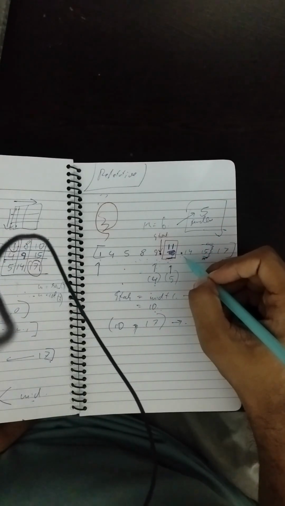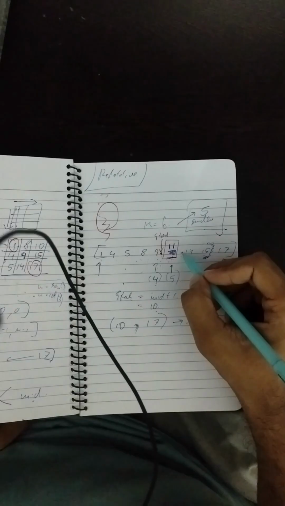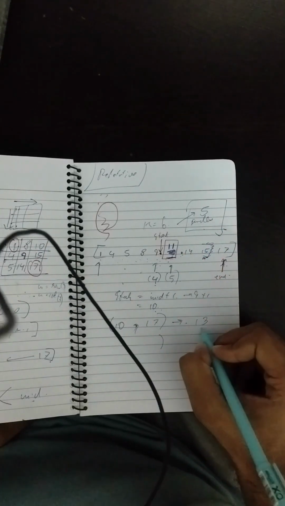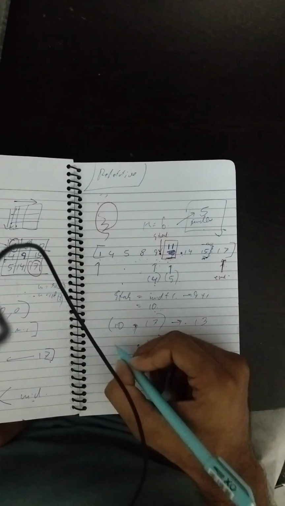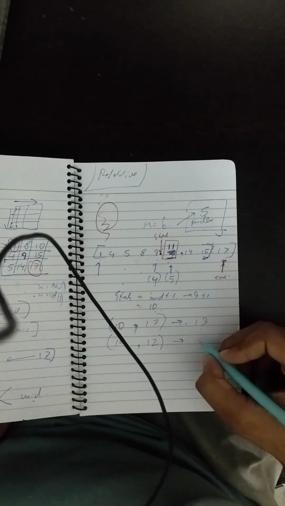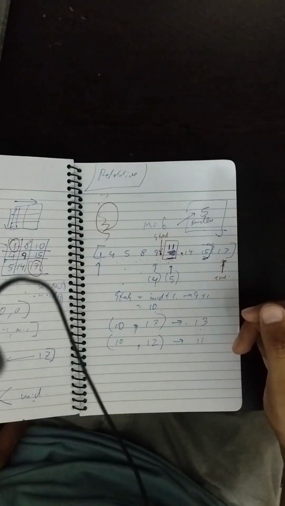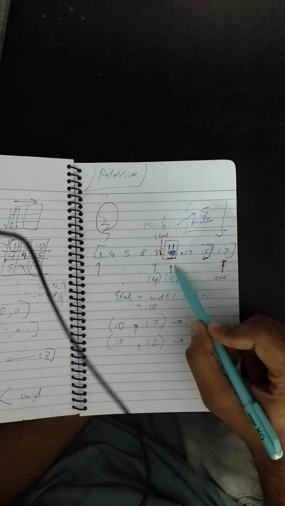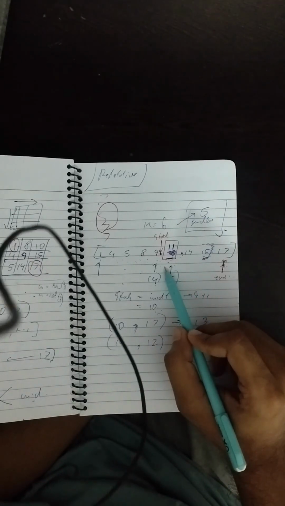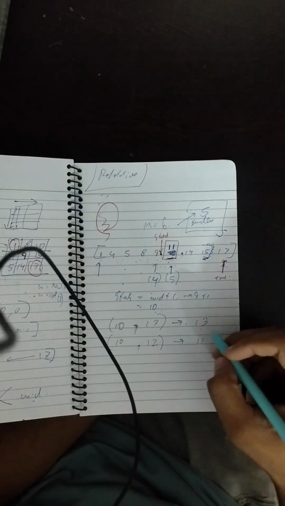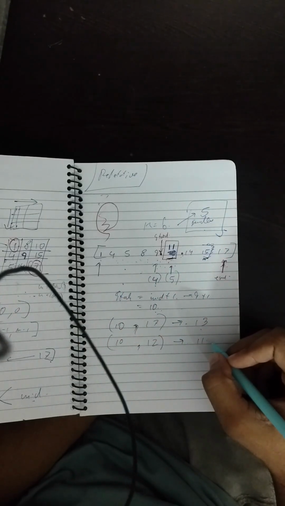So what will we do? We decrease the end to mid minus 1. So now end becomes 13 minus 1, which is 12, and start is 10 itself. What is the middle of 10 and 12? It's 11. Okay, so when we got 11, we saw 1, 2, 3, 4, 5. Count is 5, which is apt for us.